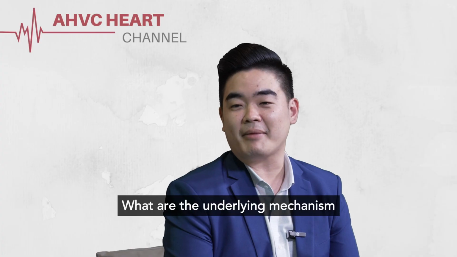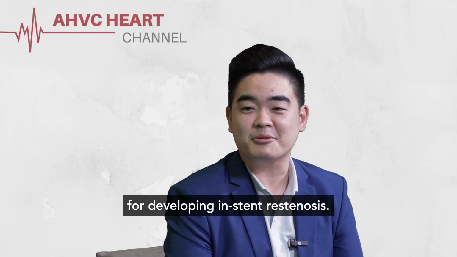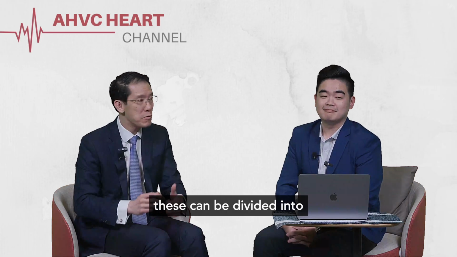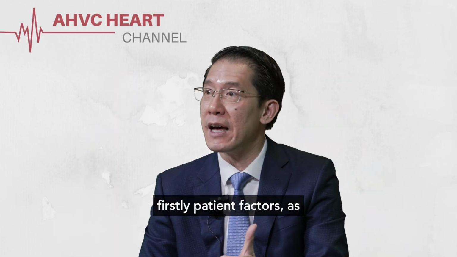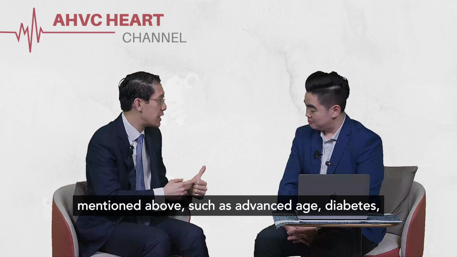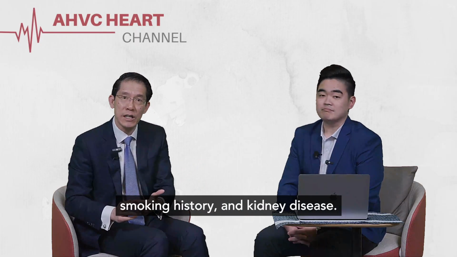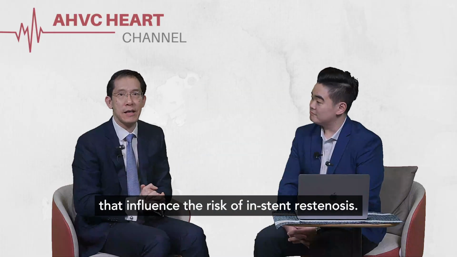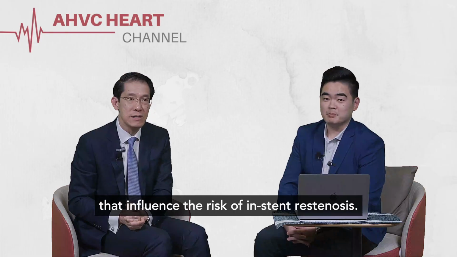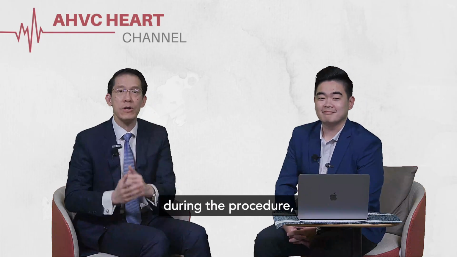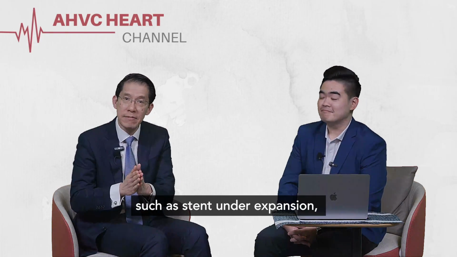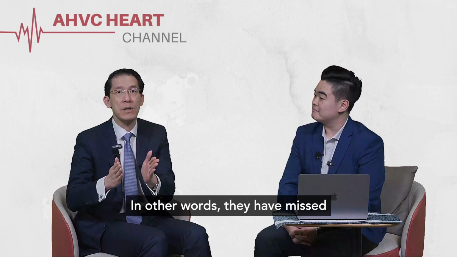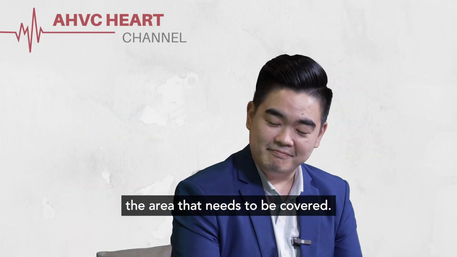What are the underlying mechanisms for developing in-stent restenosis? These can be divided into, firstly, patient factors, as mentioned above, such as advanced age, diabetes, smoking history, and kidney disease. Then we have procedural or technical factors that influence the risk of in-stent restenosis, which the doctors have to deal with during the procedure, such as stent underexpansion, stent malapposition, and stent gap. In other words, they have missed the area that needs to be covered.